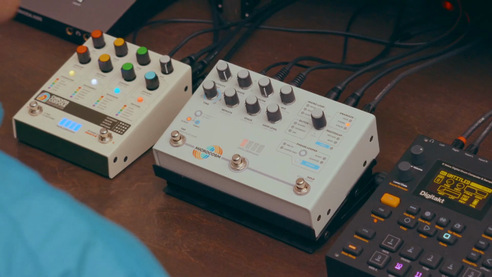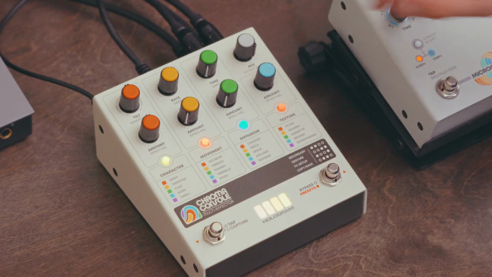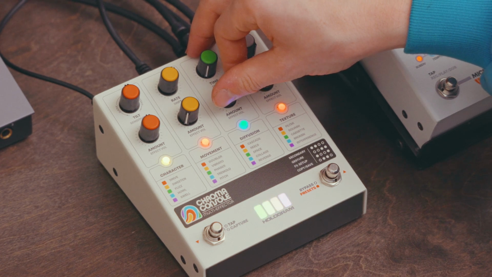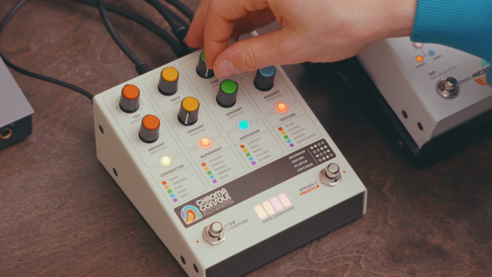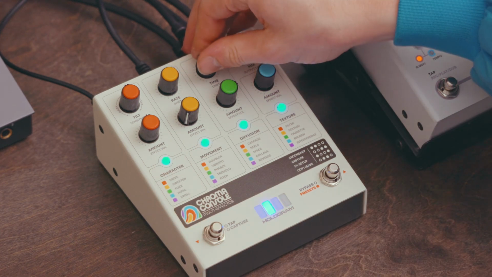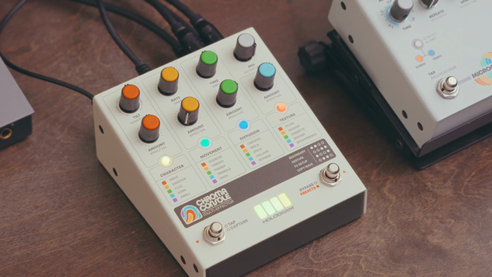But I want to take a second to talk a little bit about Collage because it is a unique effect within the diffusion module. To demonstrate what Collage is doing, I have this simple synth pattern here. Amount acts as feedback. We turn drift up. We start to hear some double speed loops thrown into the mix.